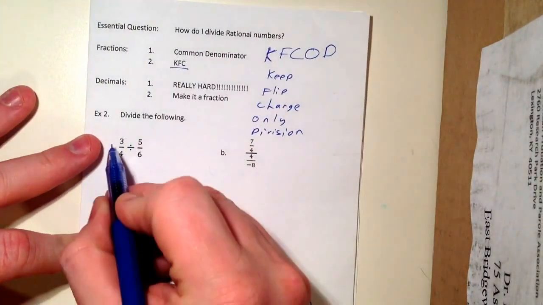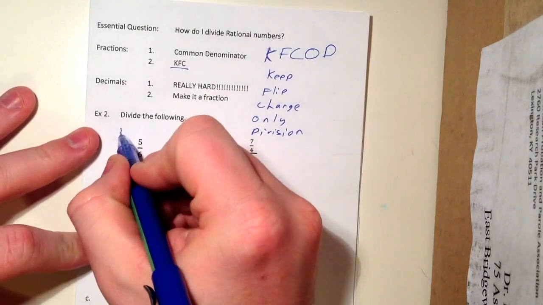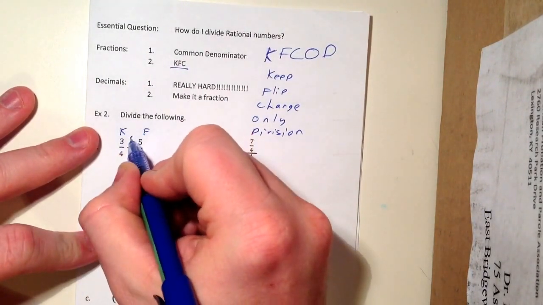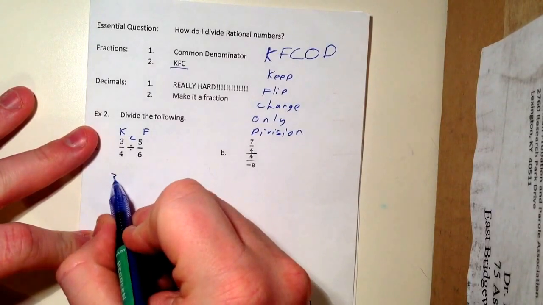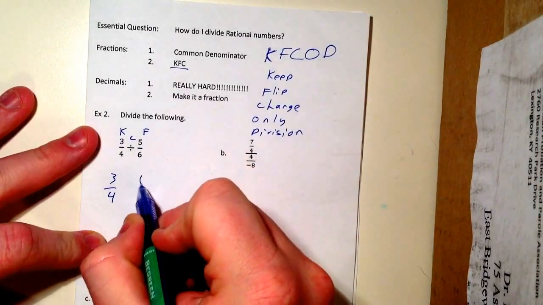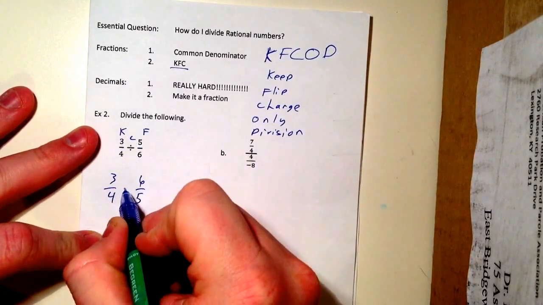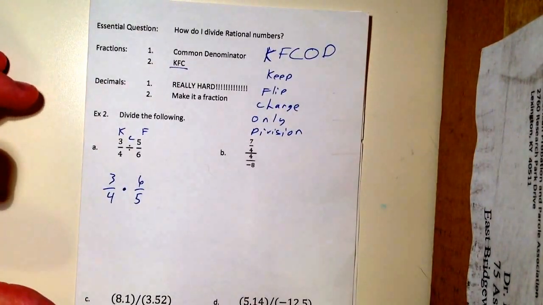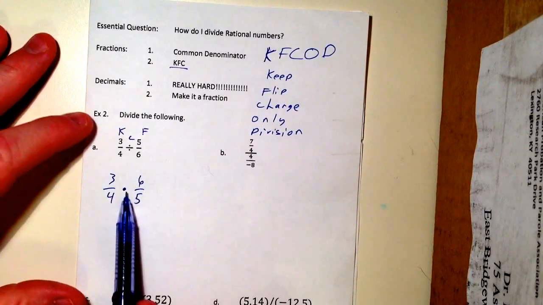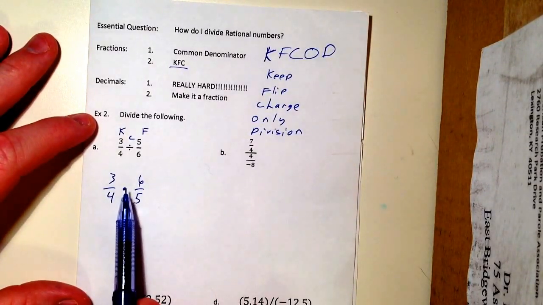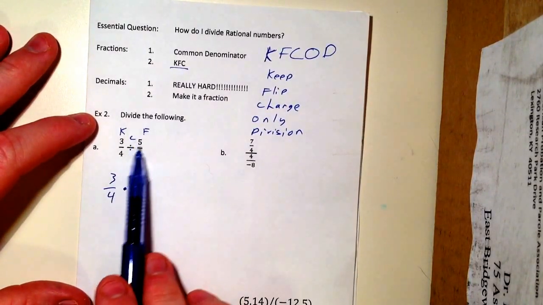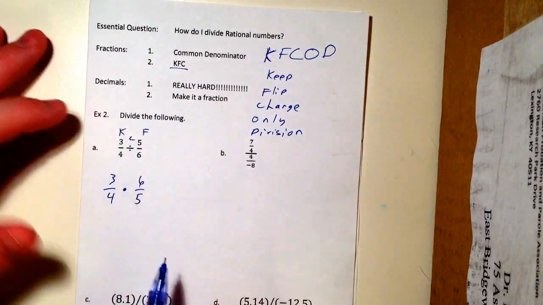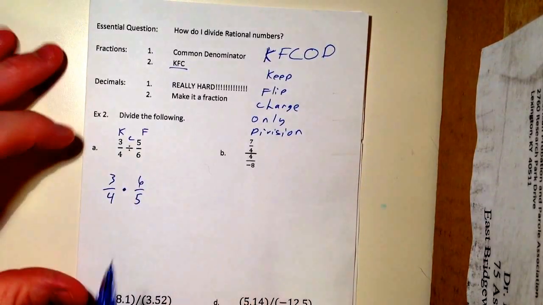So let's show you how to use it. KFC would be keep it, flip it, change it. Keep the fraction, flip the fraction, change division to multiplication. The reason that's okay is because multiplying is the same as dividing by the reciprocal. It works for all numbers, so you don't have to worry about it.